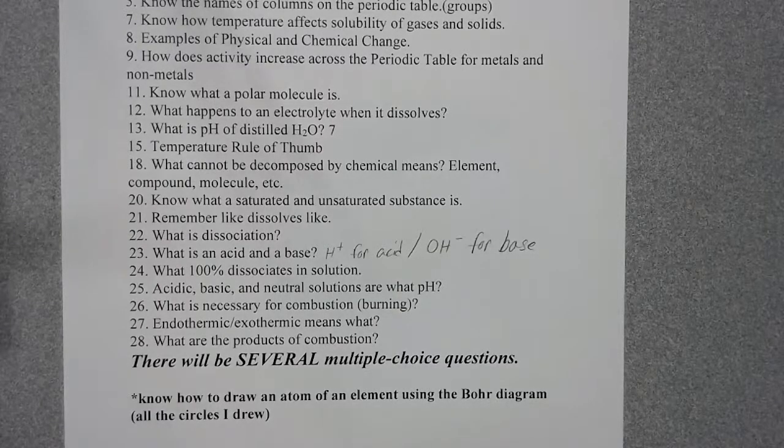Acidic, basic, and neutral solutions are what pH? Acidic solutions are going to be 1 to 6. Neutral is 7. And then from 8 to 14 is going to be basic. 14 is the most basic, 1 is the most acidic, and 7 is the middle number. So that's a good way to remember that.